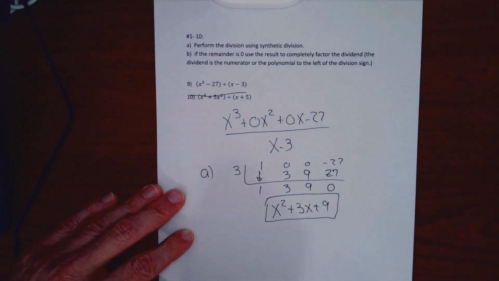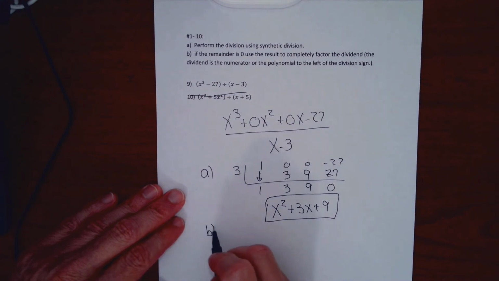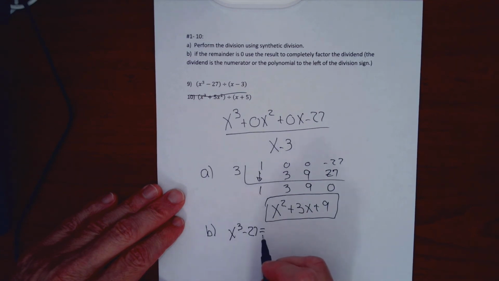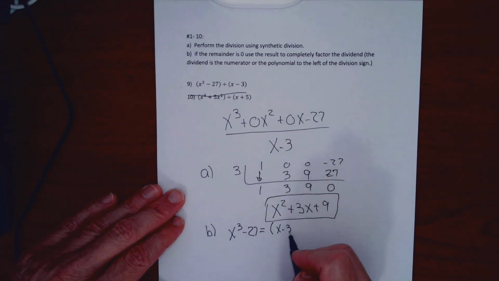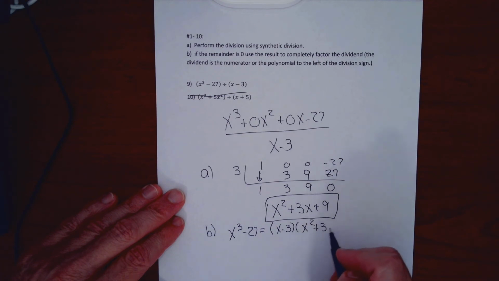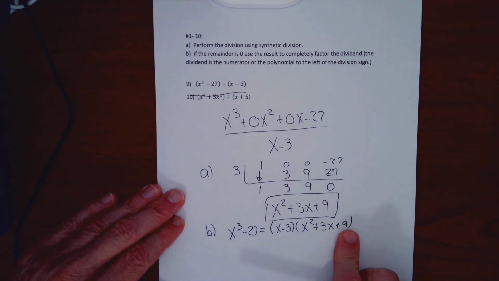And I really don't even need to write the original problem to the left of this. Because I have a remainder of 0, I know how to factor x cubed minus 27. X cubed minus 27 is going to be that x minus 3 times the result of my synthetic division, x squared plus 3x plus 9. This is prime as well. My numbers, in order to factor this, would have to be double positive and multiply to 9 and add to 3, and there aren't any numbers that do that.